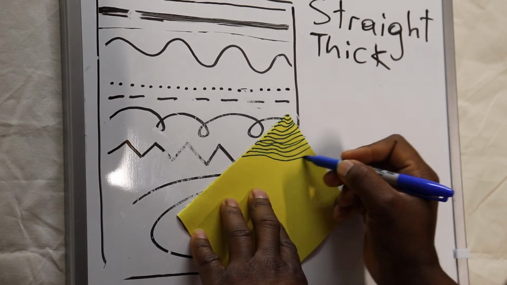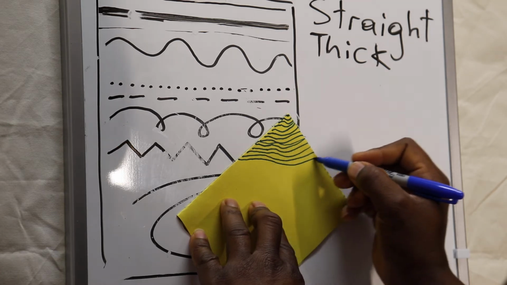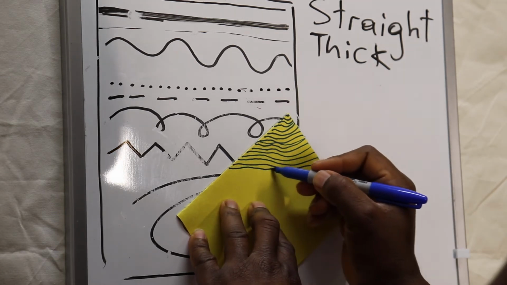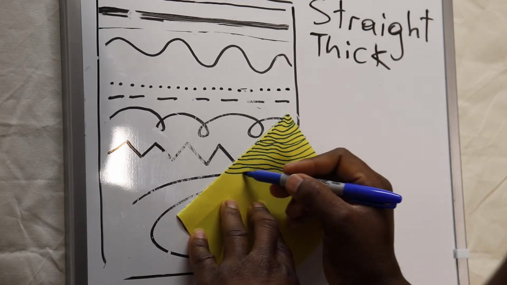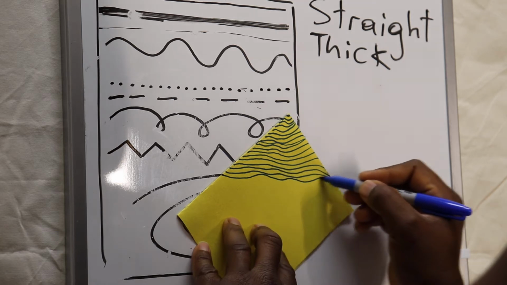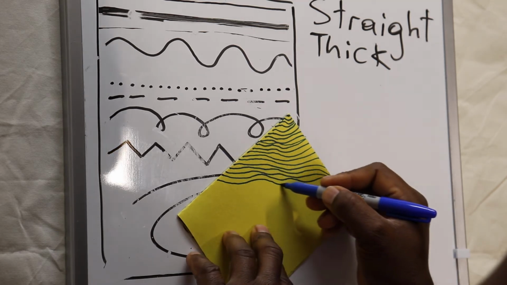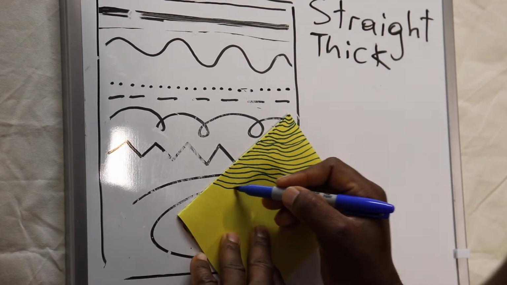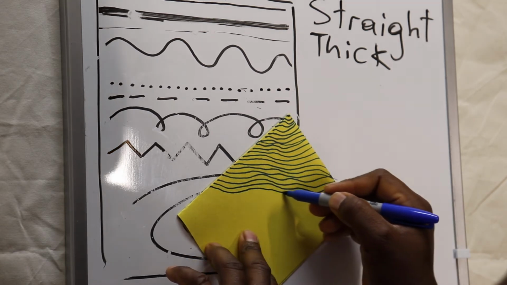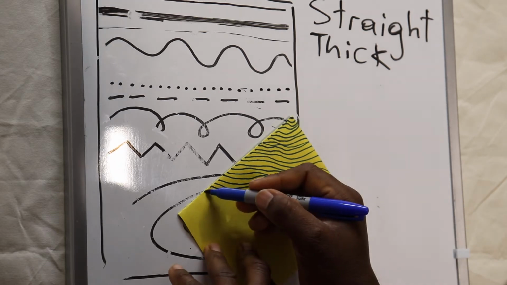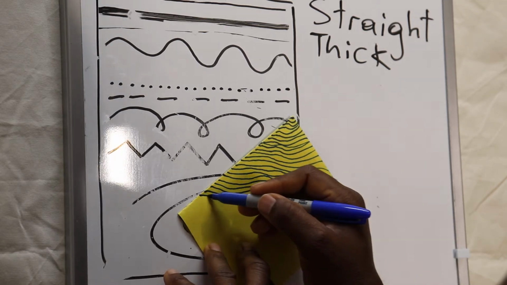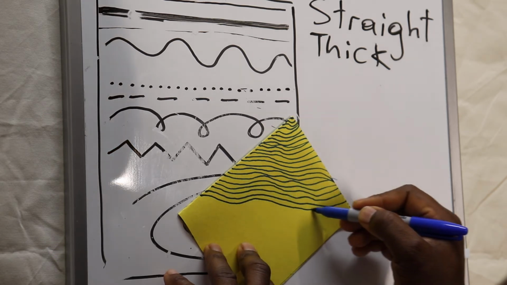So we could spread out these lines the way we distribute them, or we could put them very close. We could also determine how we want each line to flow. Do we want to synchronize them?